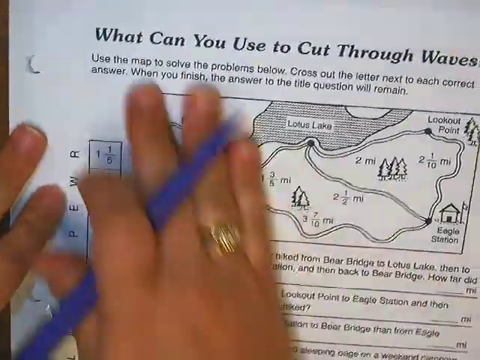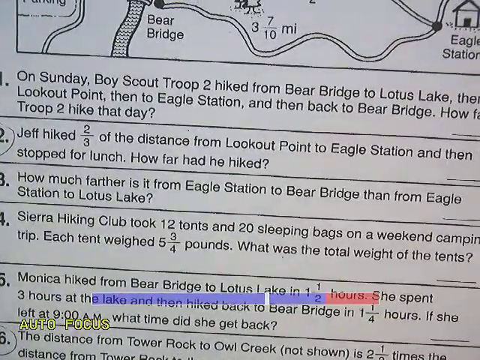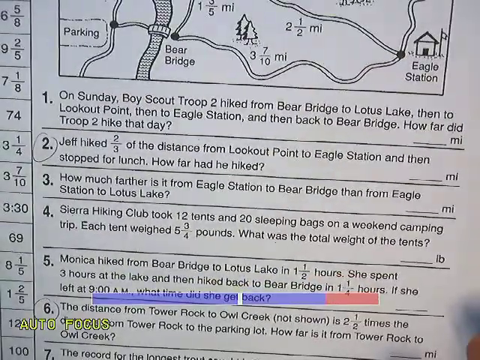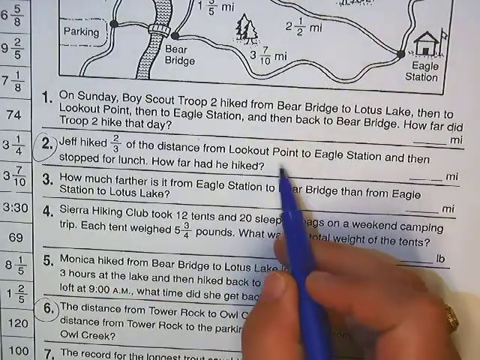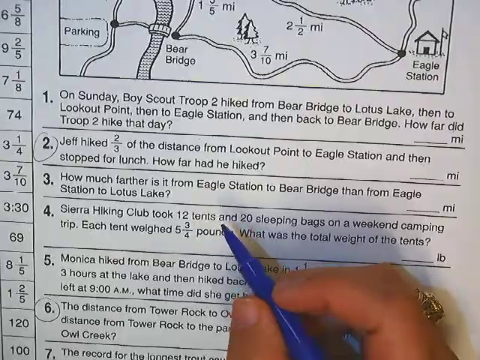Alright guys, we're looking at our homework, what can you use to cut through waves, and we're going to look at question 2. It says Jeff hiked 2/3 of the distance from Lookout Point to Eagle Station, and then he stopped for lunch. How far did he hike?